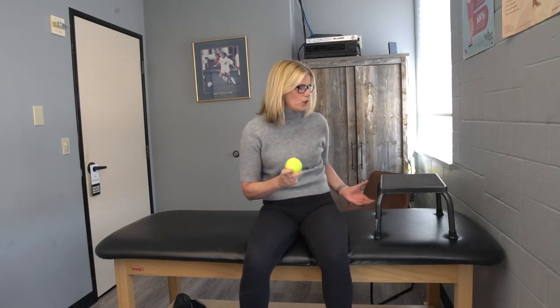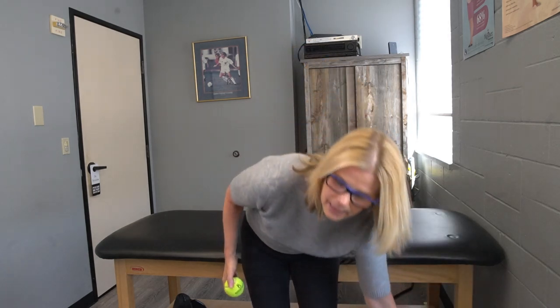start firing. So the first one I would do would be the stretch, make sure that everything is moving, and then you get into some of the strengthening exercises. The last one that I'm going to show you is going to be with a tennis ball, and this is just going to release some of the tightness.